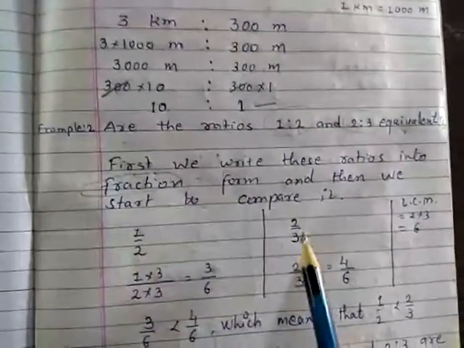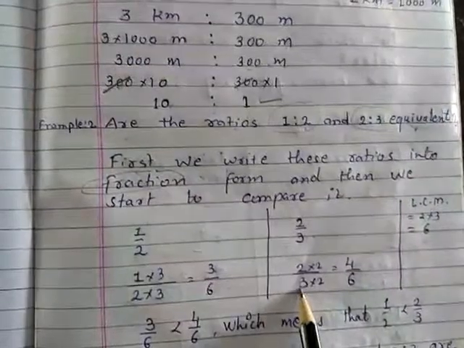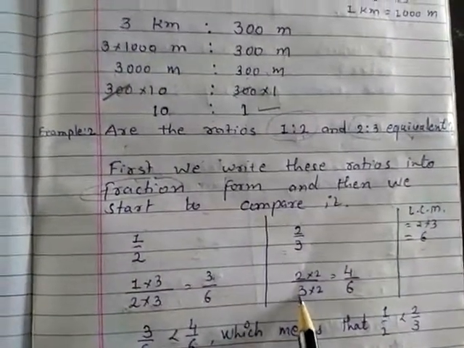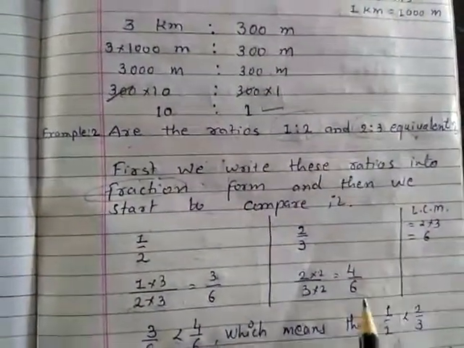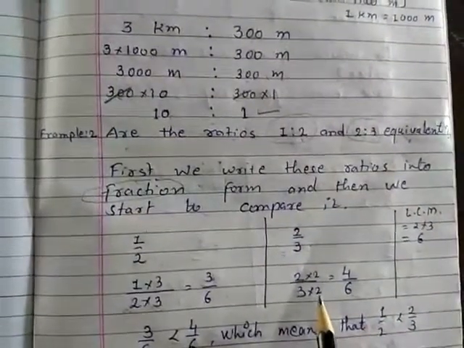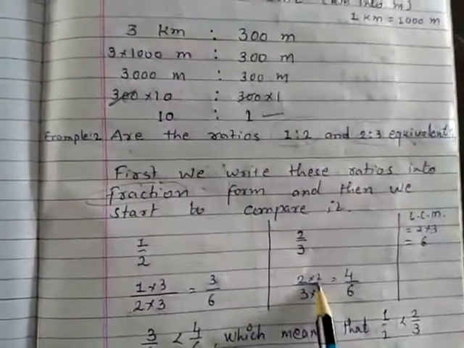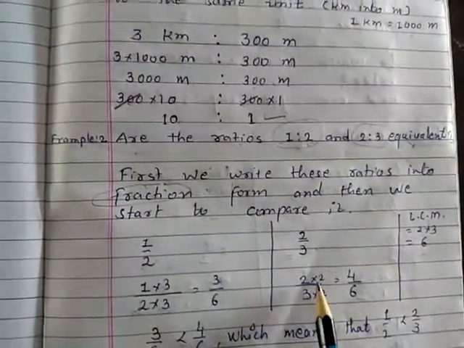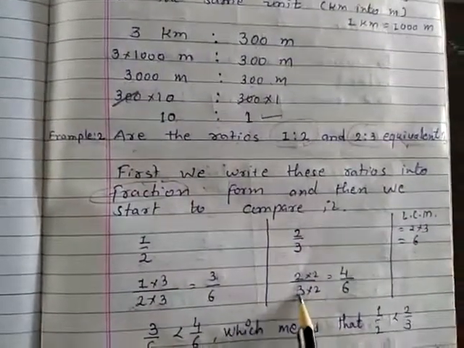Now 2 upon 3, the first fraction, we write as it is. Which number do we multiply with 3 to get 6? It is obviously 2, right? So the same effect we will give in the numerator. So 2 times 2 is 4 and 3 times 2 is 6.